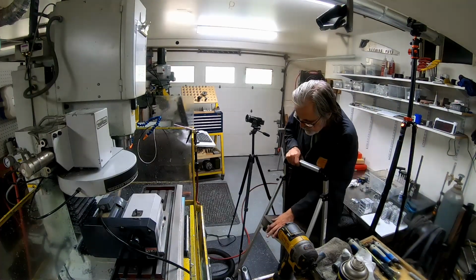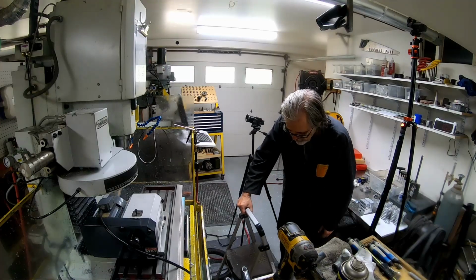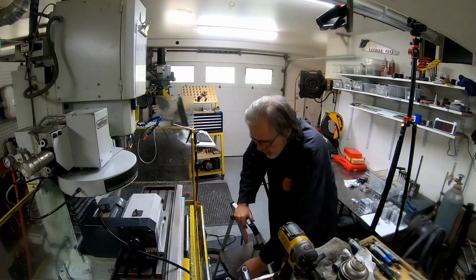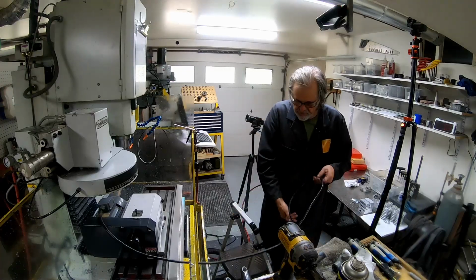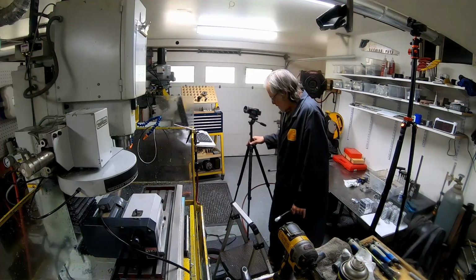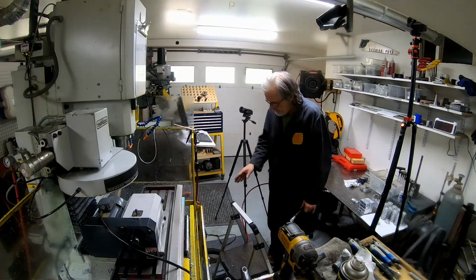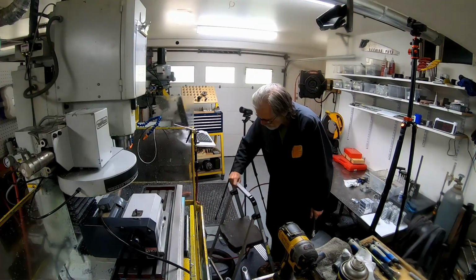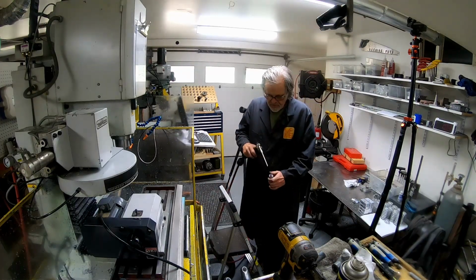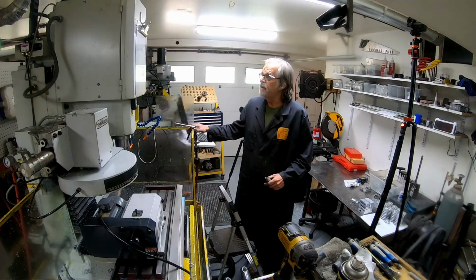So this design is full of compromises, but one of the compromises that they made is, let me move the camera here. Kind of hard working in a shop with all these tripods and cameras.